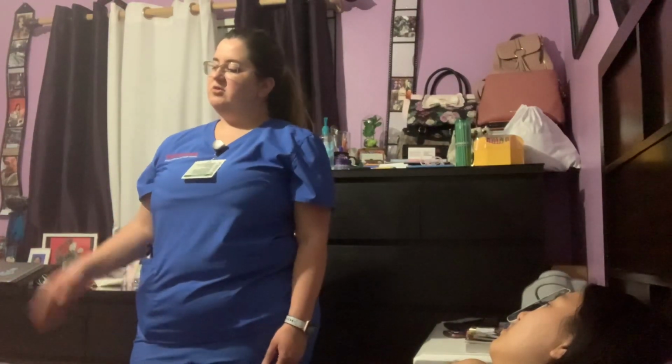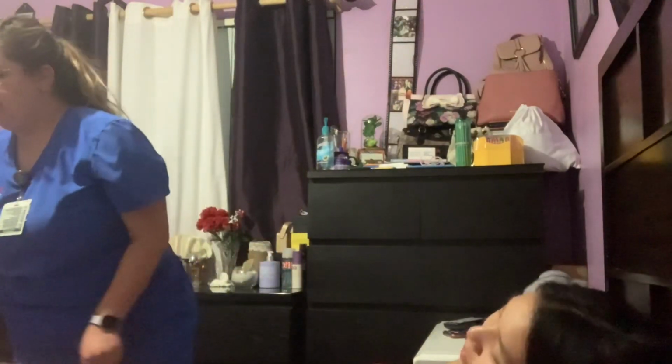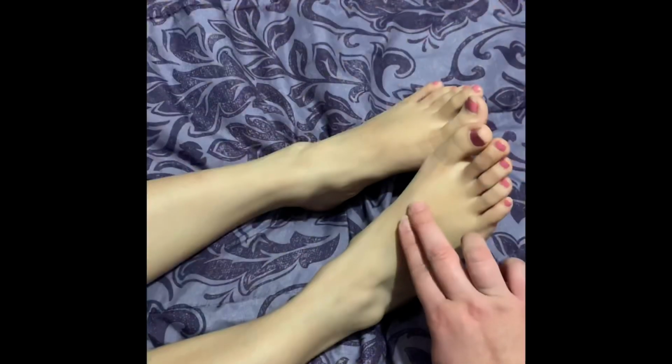Now I'm also going to be looking at the pulses on the feet, the radial pulse and the posterior tibial, and I'm going to be comparing it on both sides. And I'm going to assess the strength, and right now it is at a normal strength.